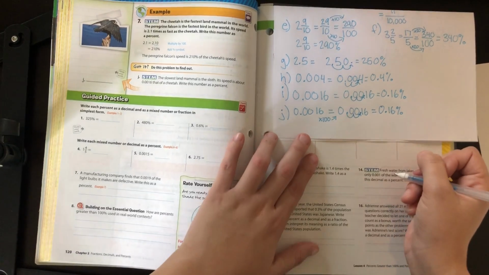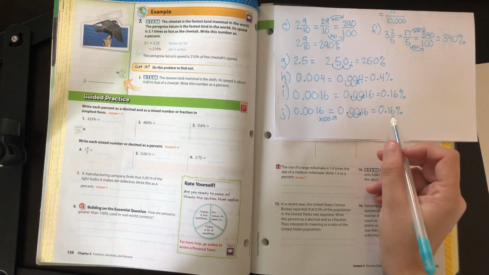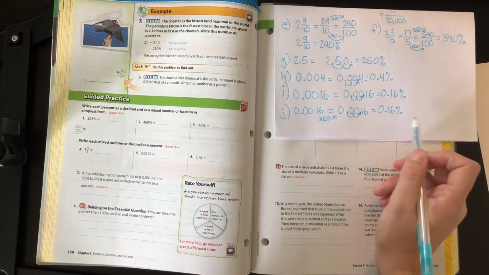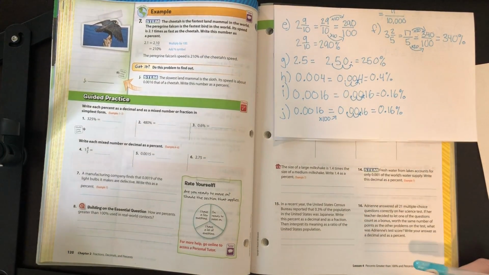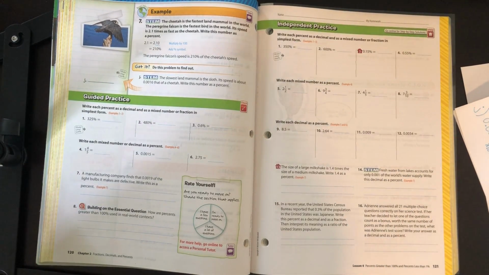So that means that the sloth's speed is about 0.16% of a cheetah.